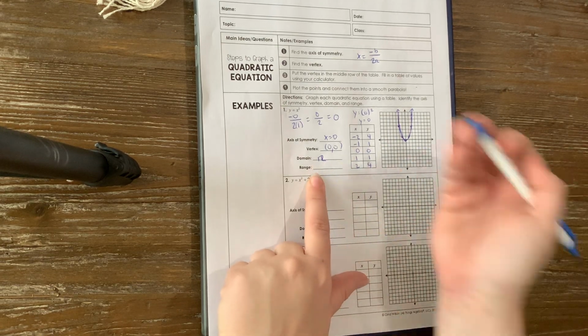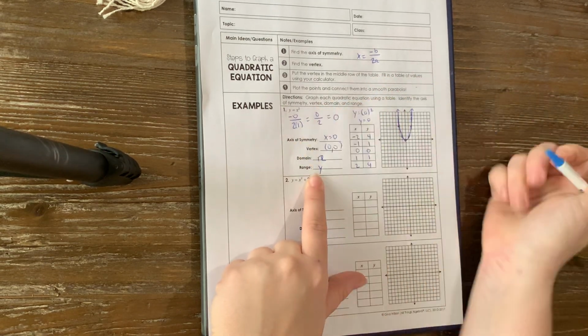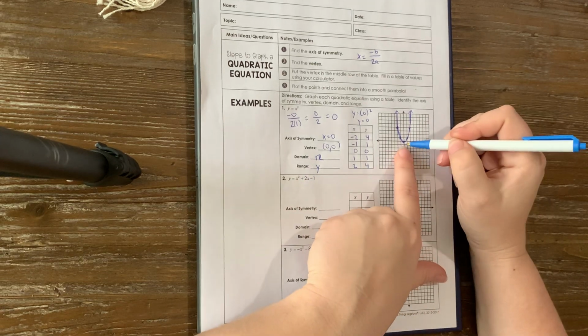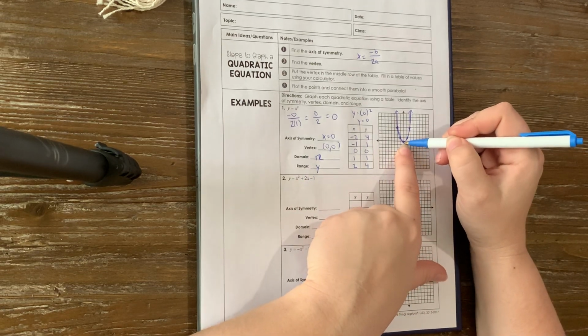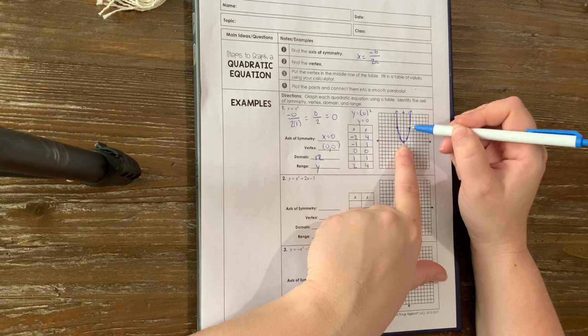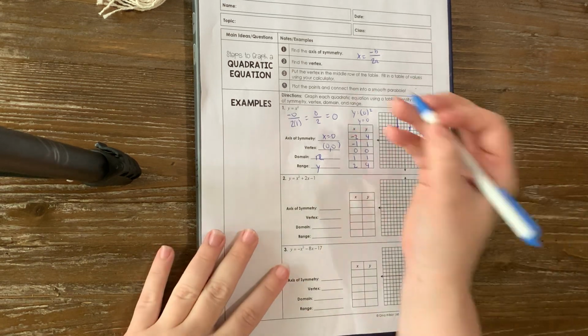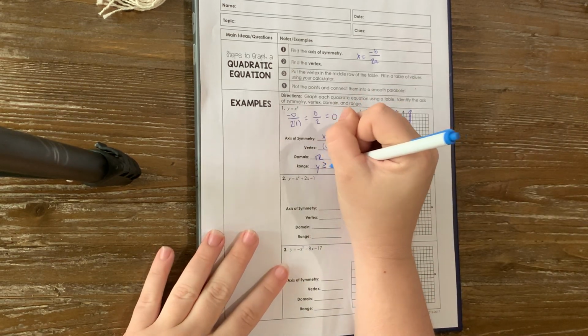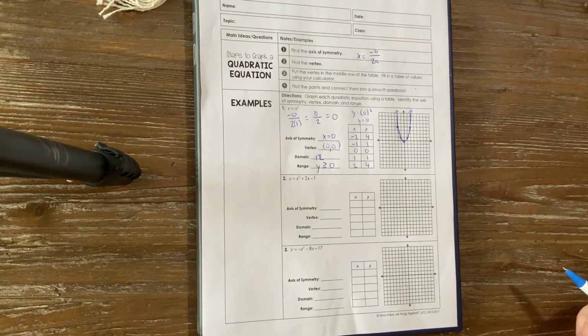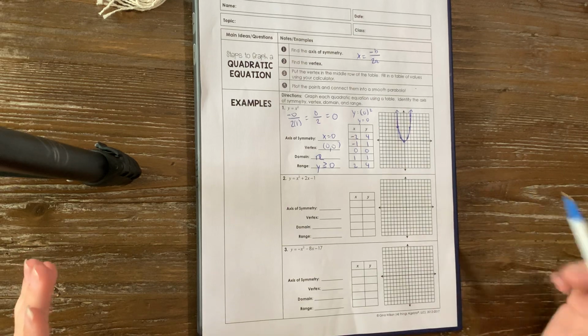Our range, okay, range is talking about the y values. Well, our lowest y value right here is 0, and it hits all y values that are greater than or equal to 0. So y is greater than or equal to 0. Okay, so that's how you can fill it in by hand.